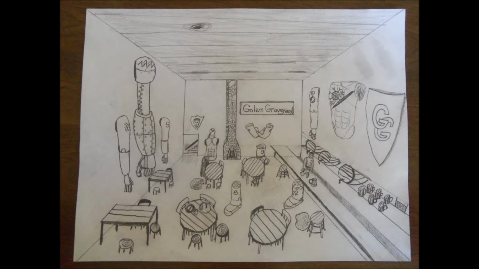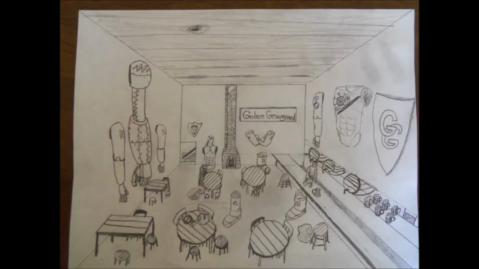Like I just threw in the large metal golem's hand. I made that look like a little scroll that might have been tucked in there at the last moment, someone hastily trying to hide it.